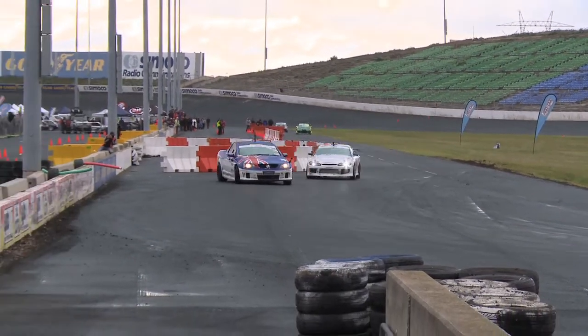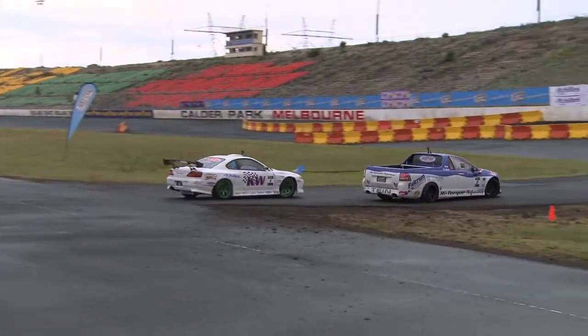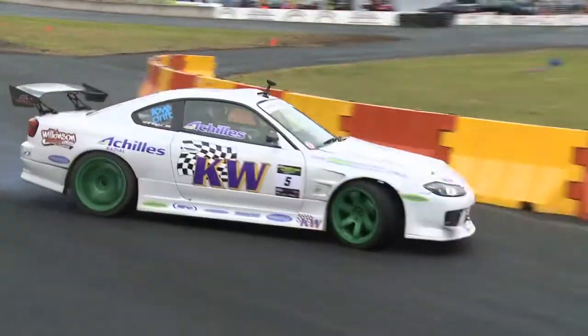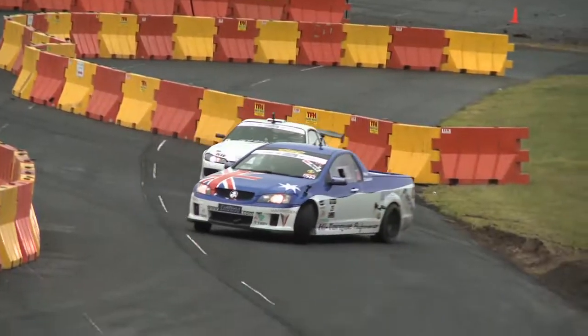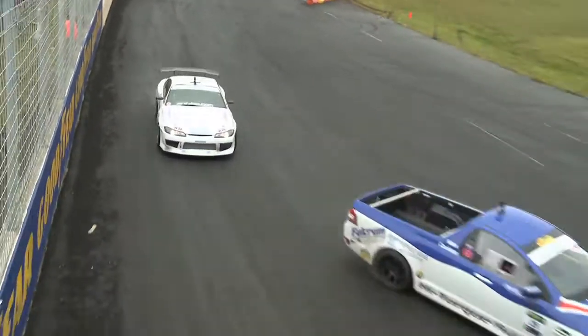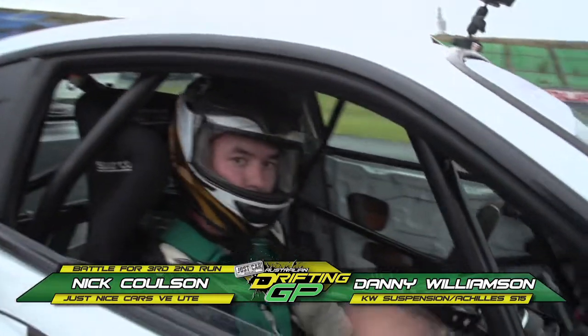He gives us another perfect entry, hits that outer clip. Danny Williamson now starting to push up on the inside. Let's see what happens as they hit the bank up towards that Achilles radial corner. You can see Danny Williamson has superior speed and grip in that S15 and is able to push up nice and close. Nick Coulson is doing everything he can in that ute, but just not able to get away.